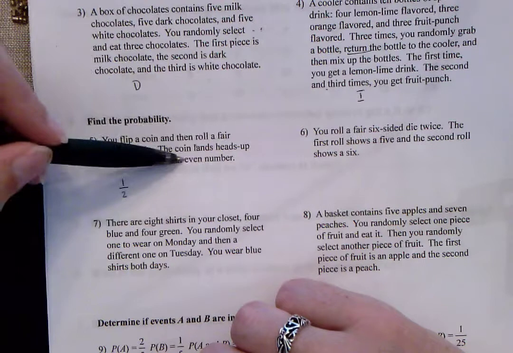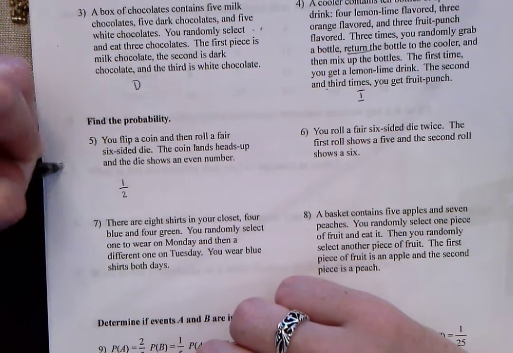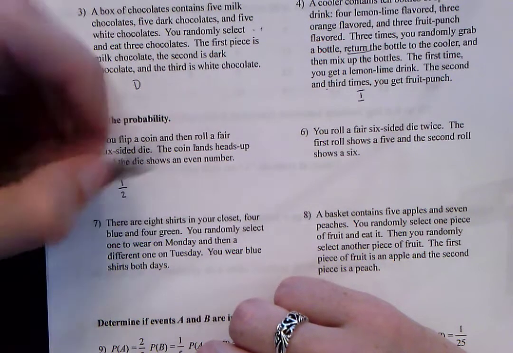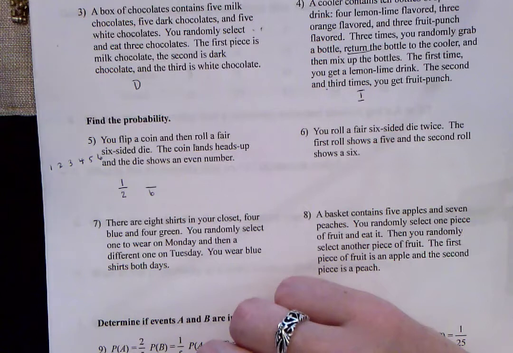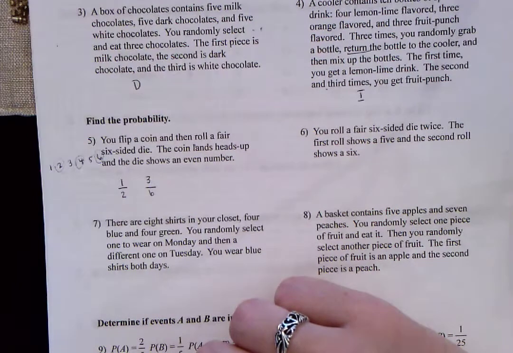Now for the even number, you've got to think 6-sided die. So that's 1, 2, 3, 4, 5, and 6. That's the bottom number. There's 6 possibilities. And how many of these are even? 1, 2, 3. So there's 3 even possibilities.